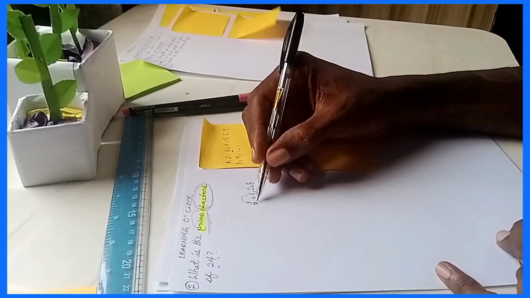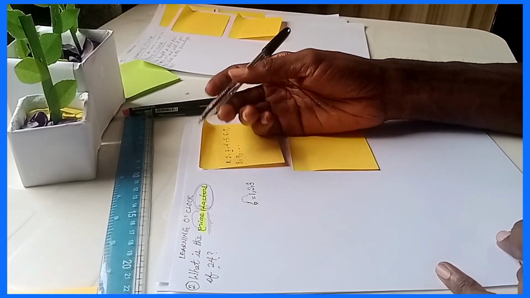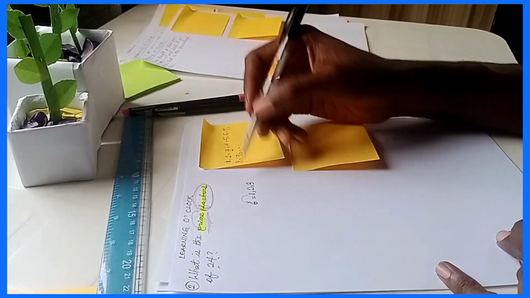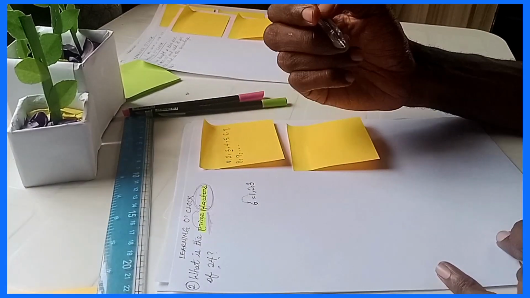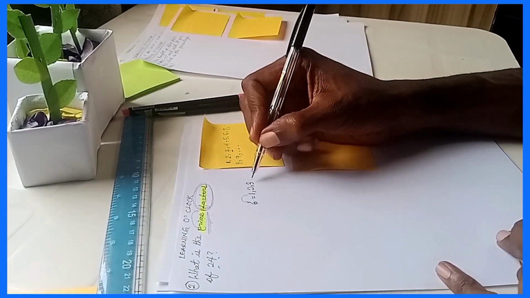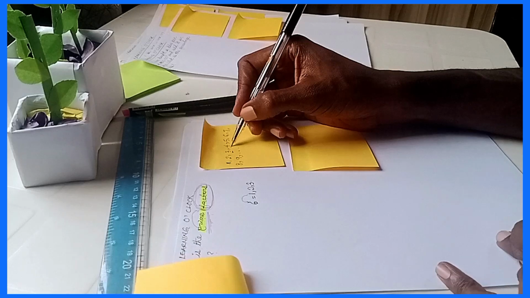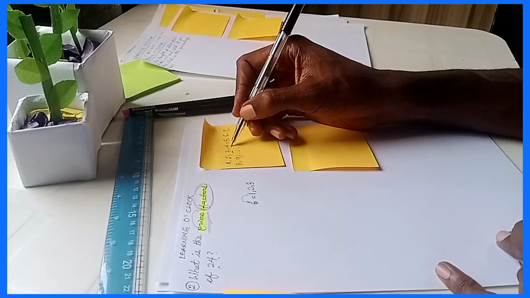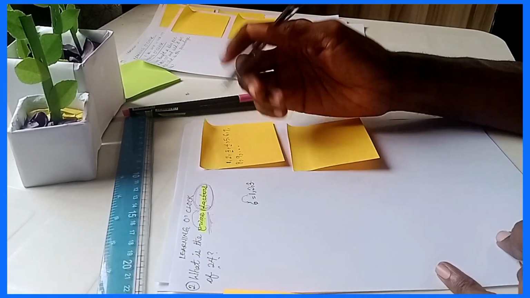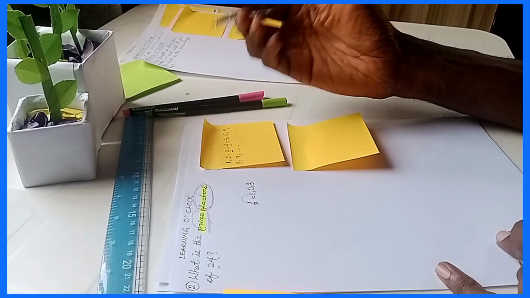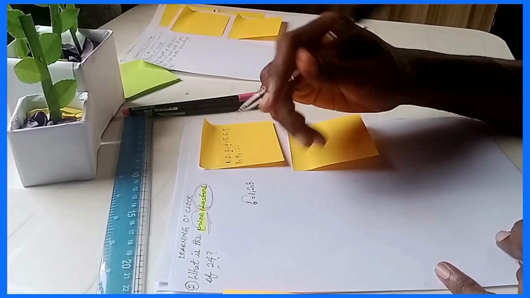6 divided by 1, no remainder. 6 divided by 2 is 3, no remainder. 6 divided by 3 is 2, no remainder. And 6 divided by 4? What do you get? It's 1, remainder 2. So you have a remainder.